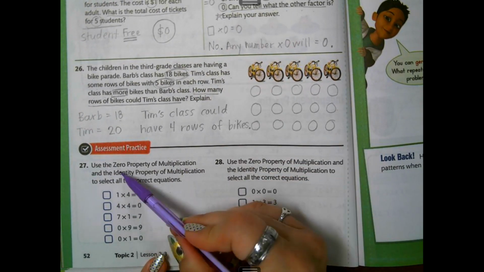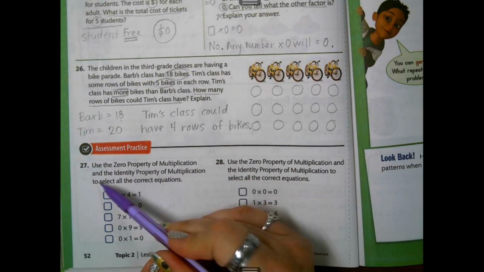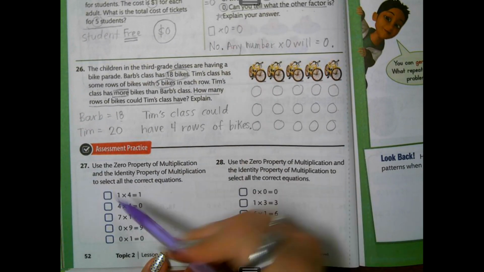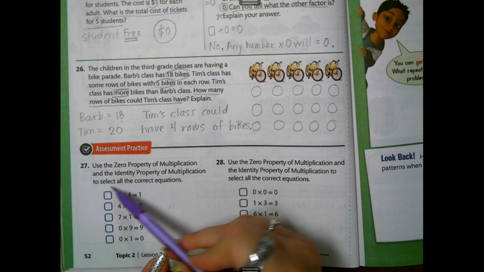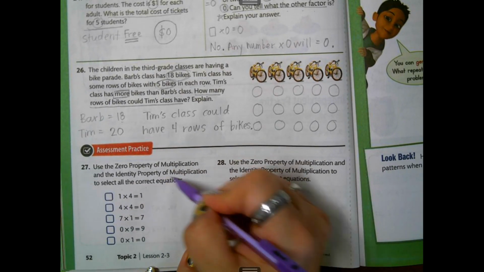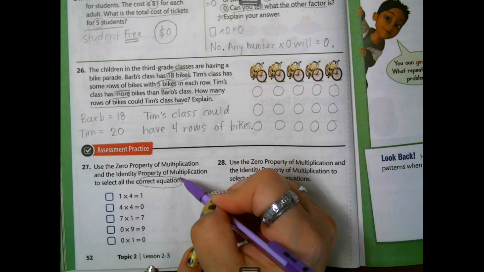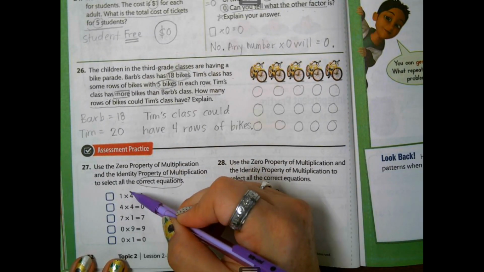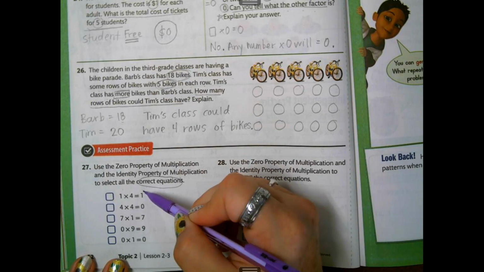Number 27. Use the zero property of multiplication and the identity property of multiplication to select all the correct equations. So we're looking for correct equations. Is 1 times 4 equal to 1?